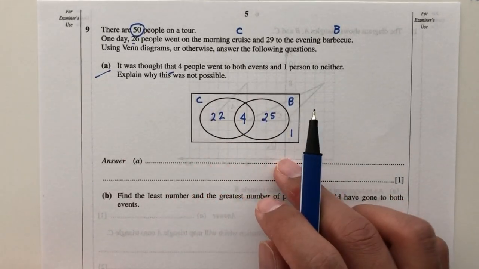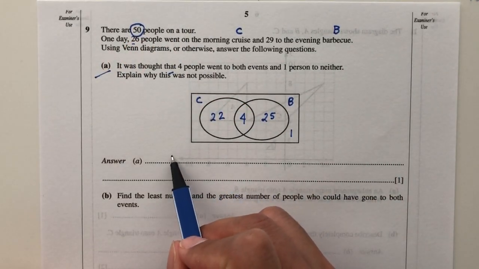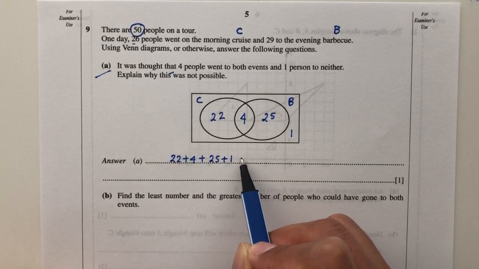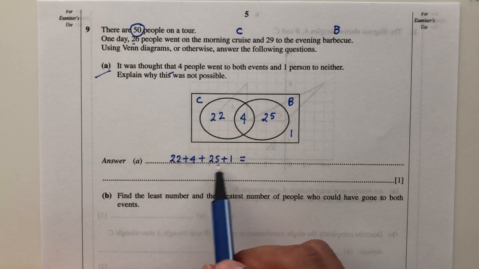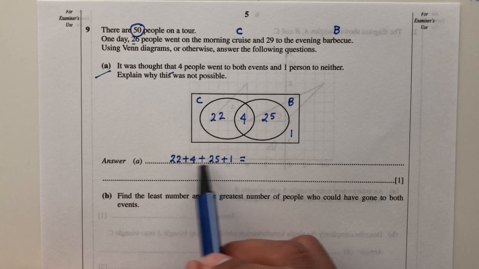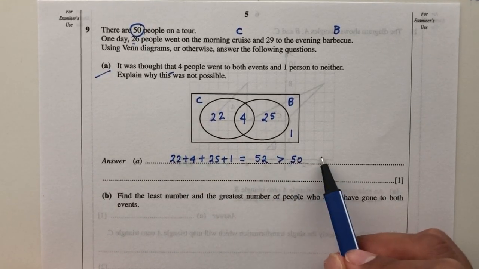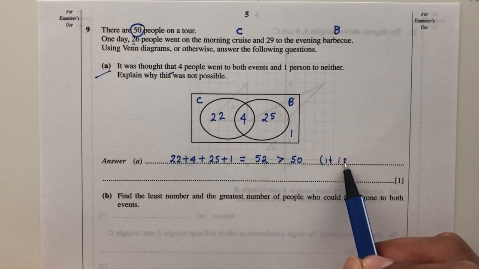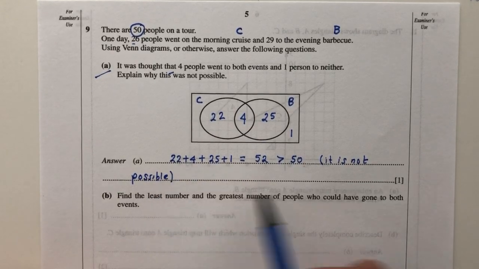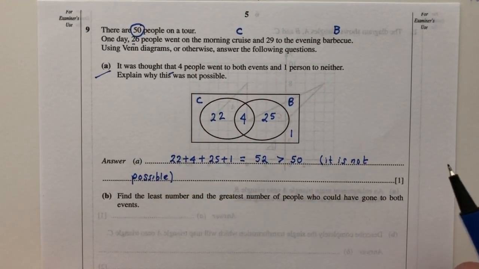But the reason why it is not possible, if you add everything up, it is supposed to give you 50. So basically 22 plus 4 plus 25 plus 1 is equal to what? So let's do the math. 4 plus 1 is 5, 5 plus 25 is 30, 30 plus 22, that will be 52, which is more than 50. So that's why it is not possible. Because we can only have a maximum of 50 people in this Venn diagram. It cannot be more than 50 people.